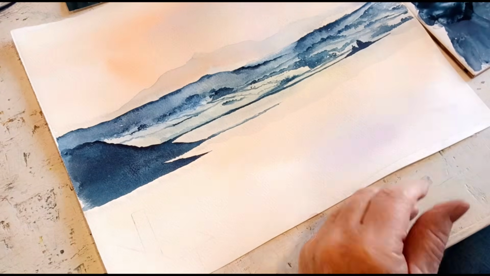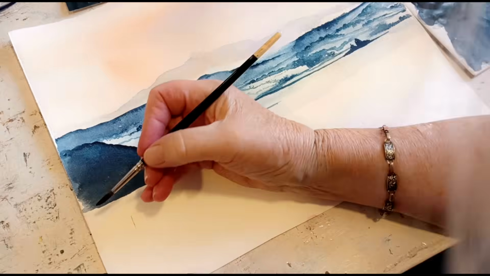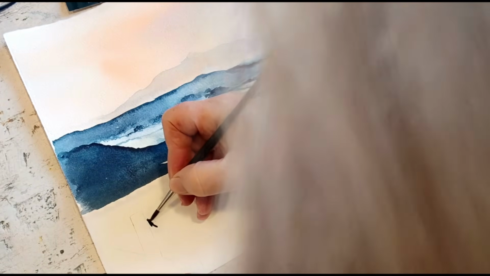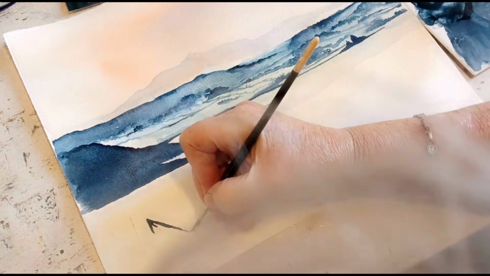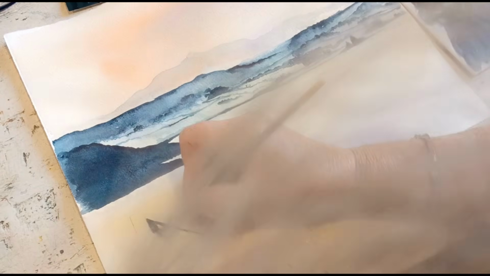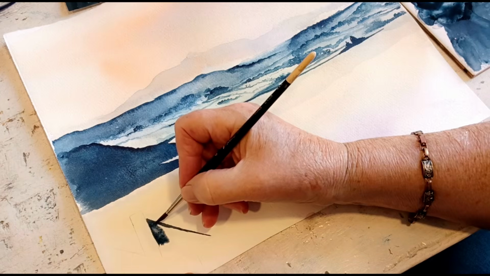So now I have to think about the foreground. I'm not going to do as much foreground as we have in the photograph, but I just want the house roof on the left hand side. I have done a pencil line to help me with this, but it's going to be very simplified.